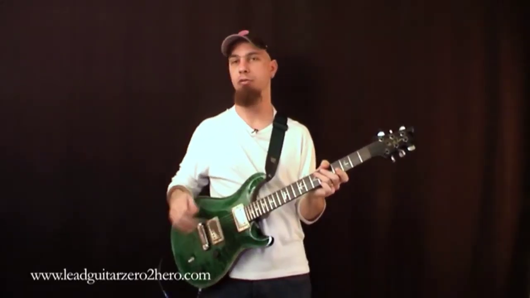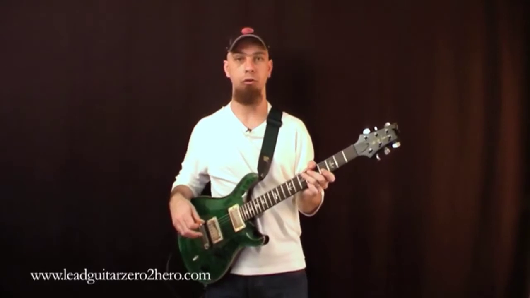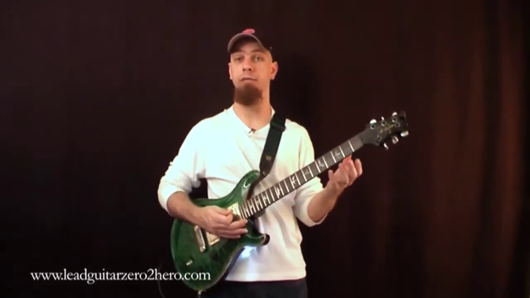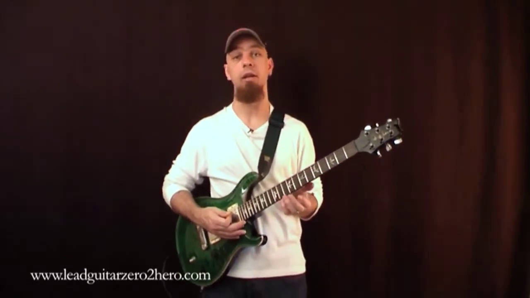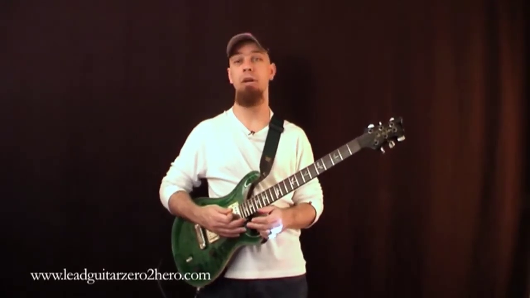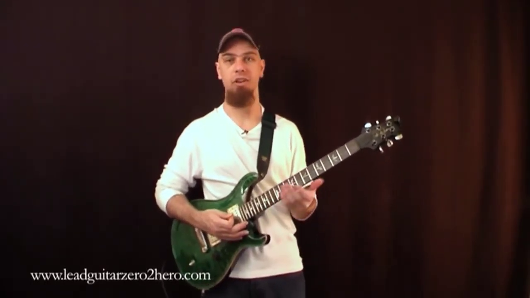Okay, and there's a bunch of other kinds of slides that you can do. You can do consecutive up and down slides, making use of the fast slide or the slower slide, sliding chords, double stops, single notes, whatever the case may be. As you can see, there's a lot of options.